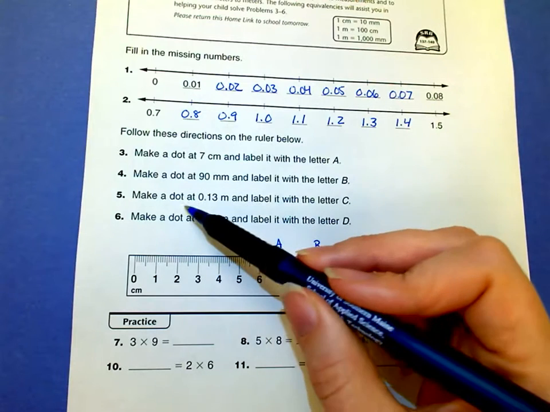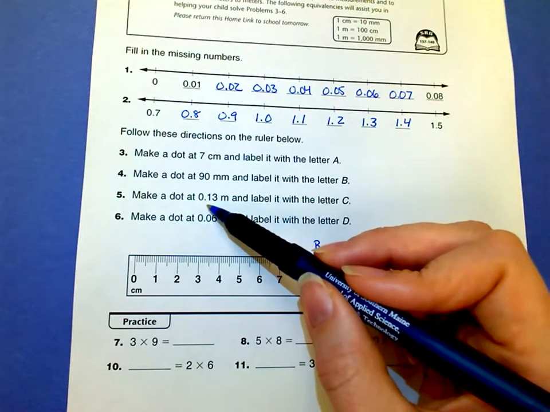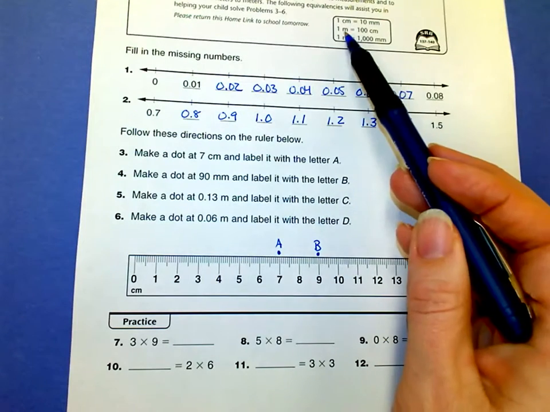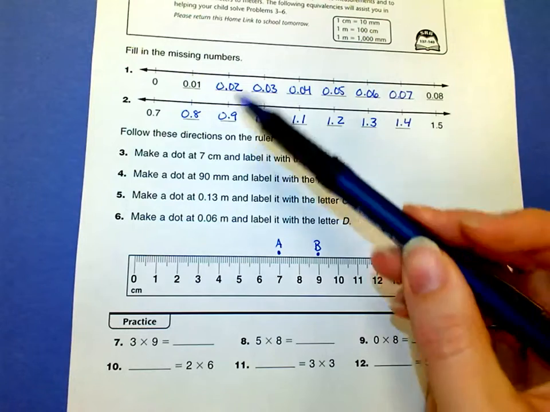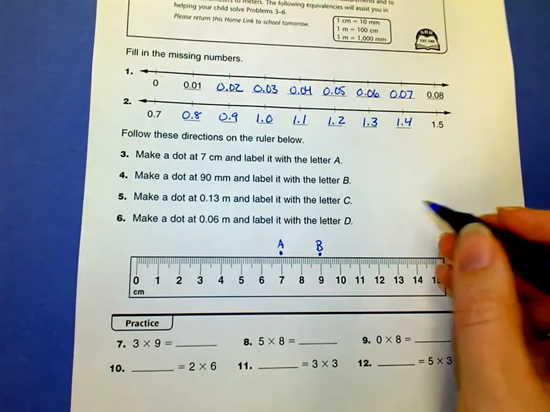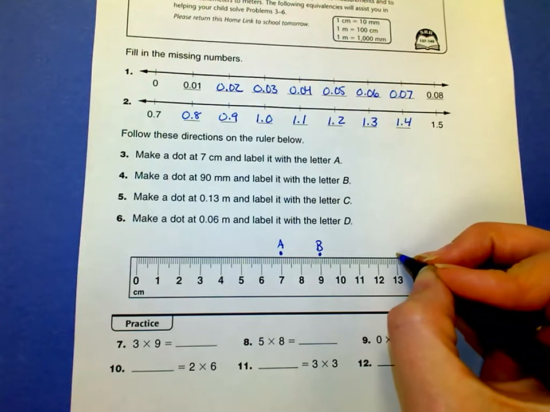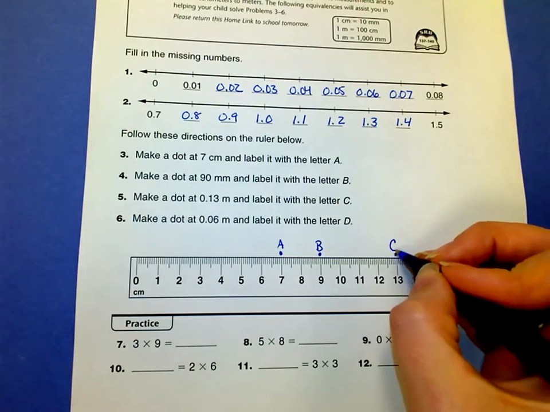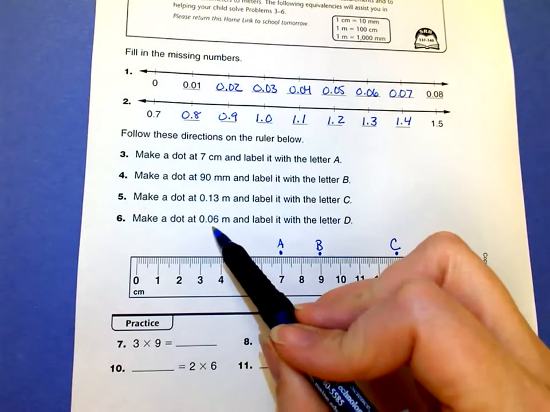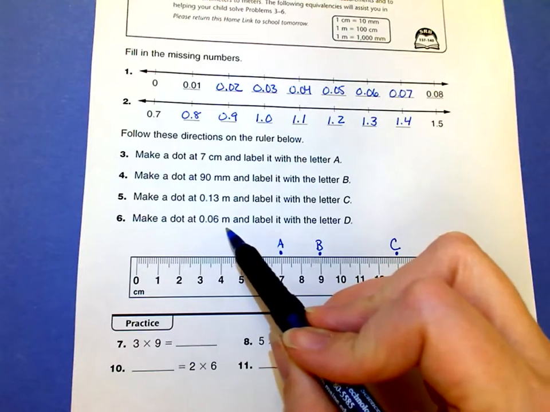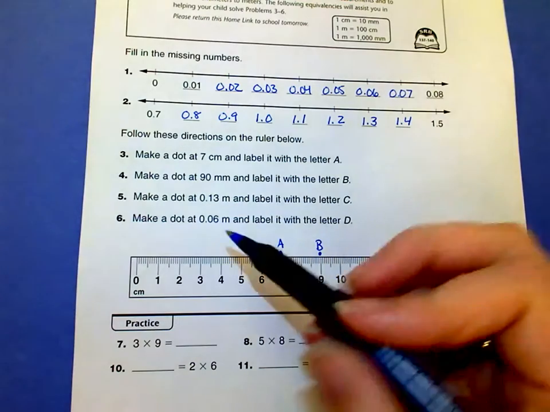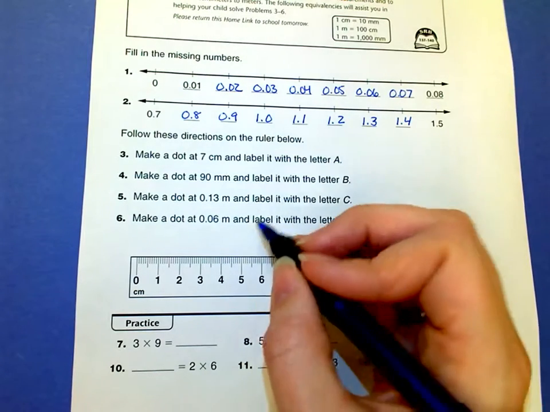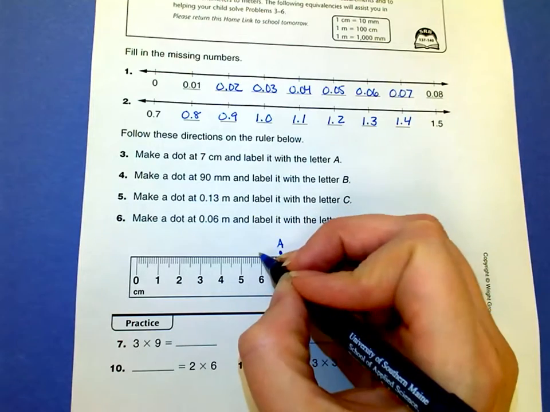Number 5 is asking me to make a dot at 13/100ths and label it with the letter C. Now looking up here, I know that 1 meter is 100 centimeters. So 13/100ths is also going to be the same as having 13 centimeters, which is the same as having 13/100ths of a meter. So this will be labeled C. Make a dot at 6/100ths of a meter and label it with the letter D. 6/100ths is going to be the same because there's 100 centimeters in my meter, so it'll be the same as 6 centimeters, and that's where my D will go.